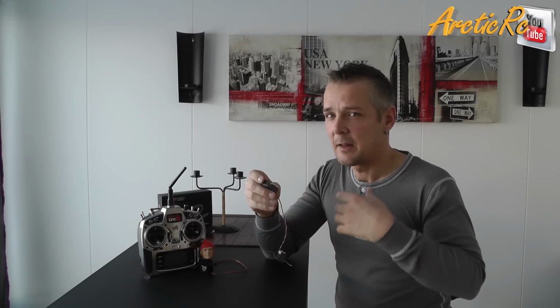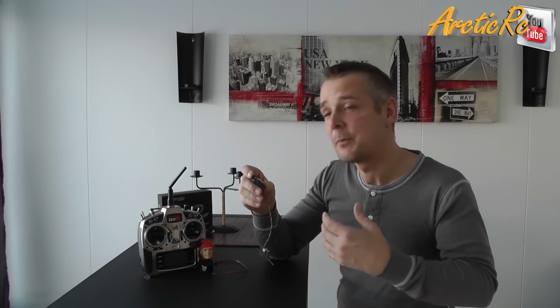Using spare channels is quite cool because you can use them for the smoke pump of your airplane, you can use them for anything that you like, doors, hatches and so on. The larger radio you have, the more channels you have, the better opportunities you have for setting up your plane.